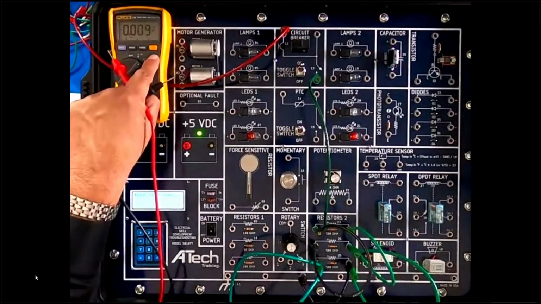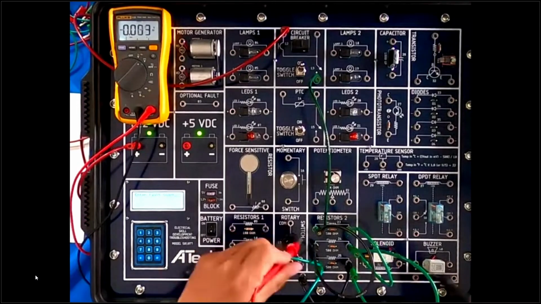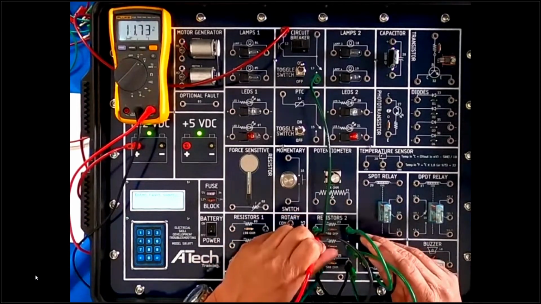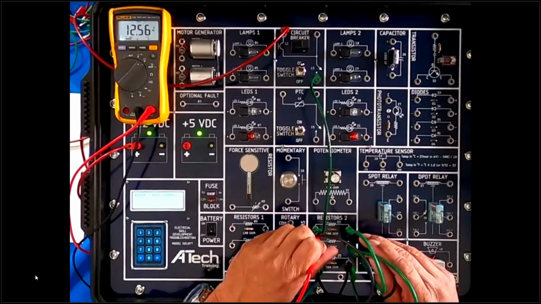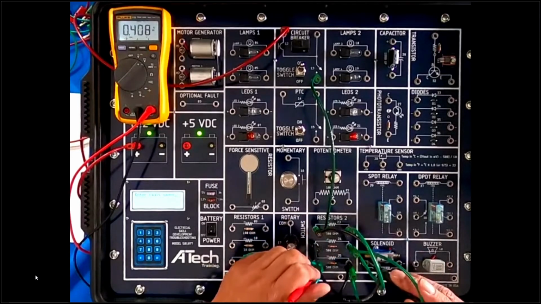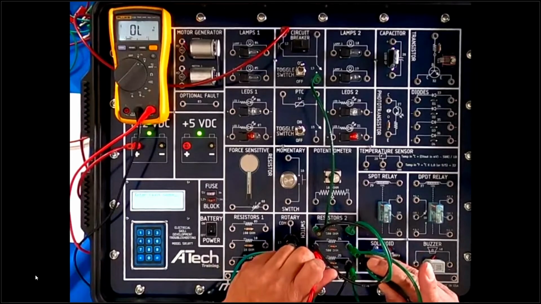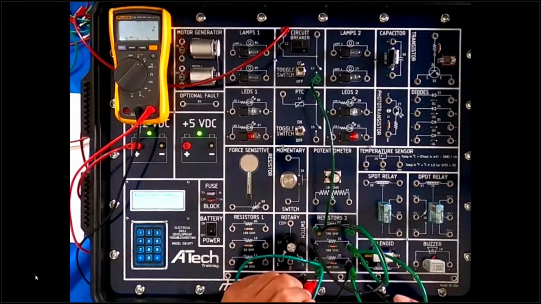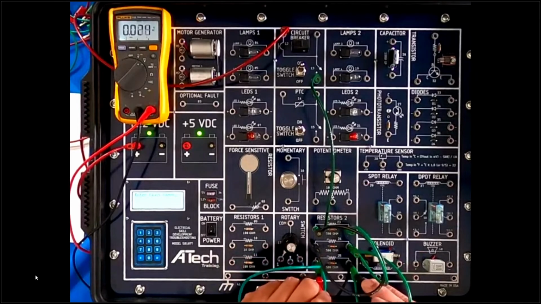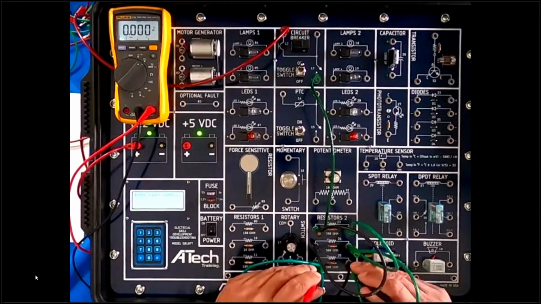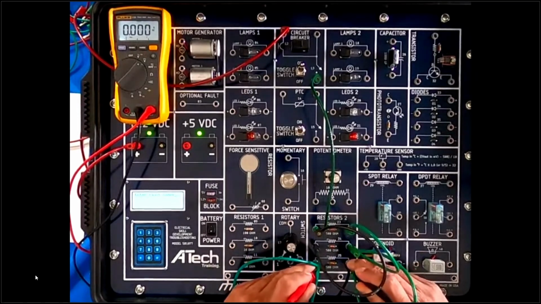Again, turn on my meter one more time. We're going to see that we have, once again, wow, we got 12.56. Well, what happened? Hold on a second. 12.56, really? Yeah, okay. We got 12.56, and we got 12.56 here, and we also have 12.56 here. I got to get my connection right. Here we go.